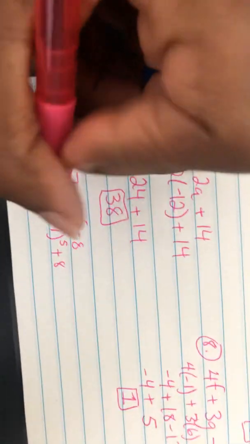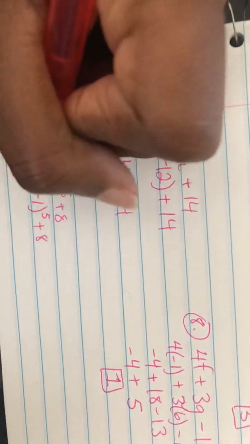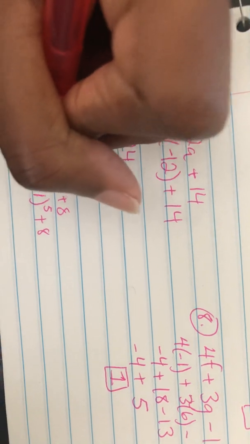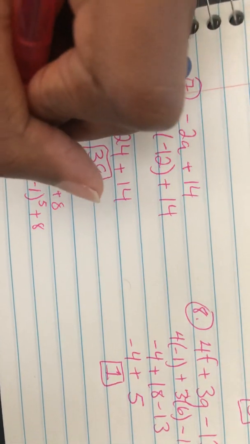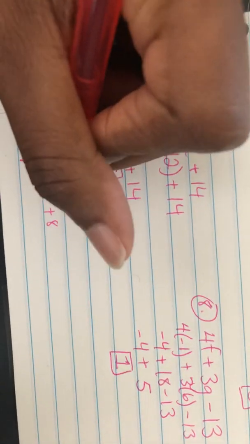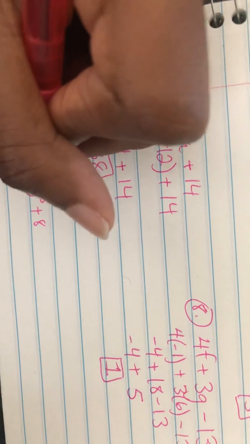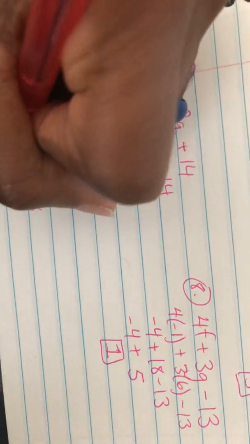Now we could do 7 times 2 is 14 minus, but this right here, remember, that's like a plus, so almost like a 1 here. So -1 times -1 is +1. And since 1 to the 5th power, 1 times itself 5 times, is going to be 1, that's why it's +1 plus 8.